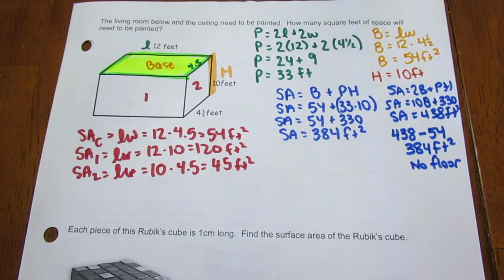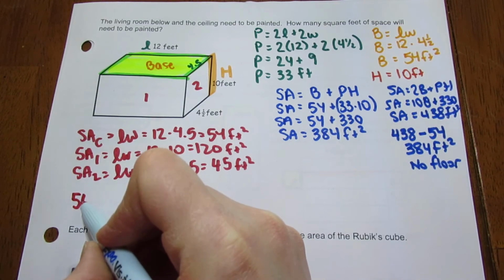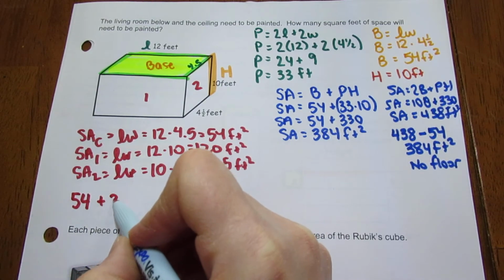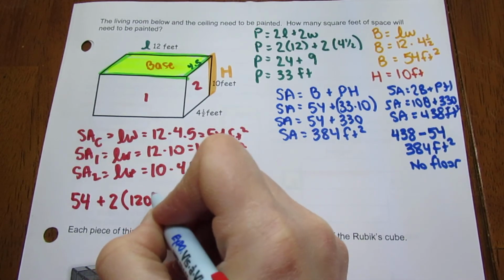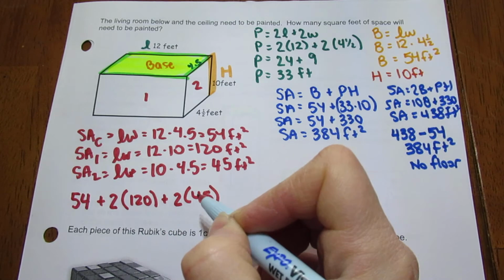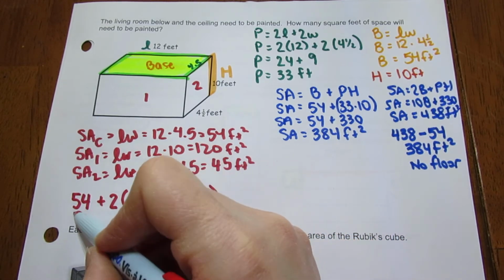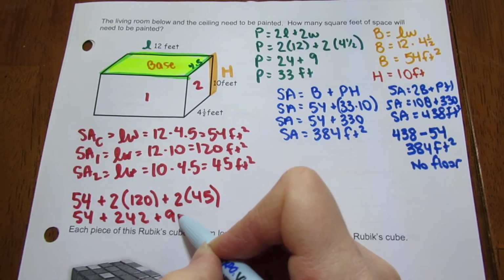And we would need to say, well, what's the total surface area? So I would have 1 ceiling plus 2, the front and the back. So 2 sides that are 120 each plus 2 sides that are 45 each. Have to add those all up together, so it would be 54 and 240 and 90.